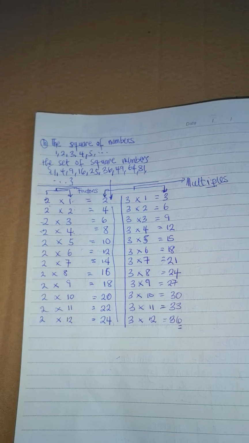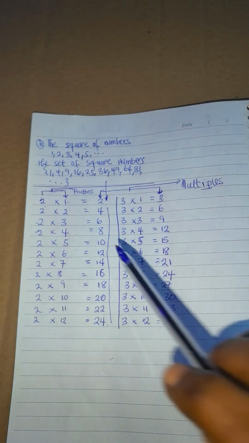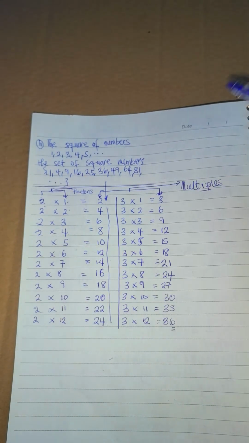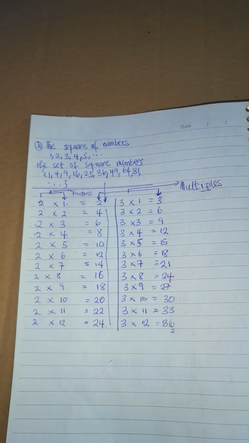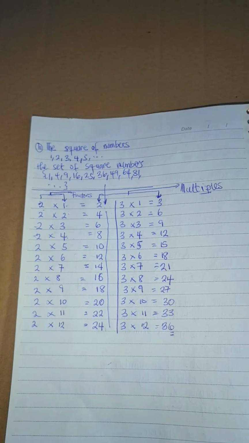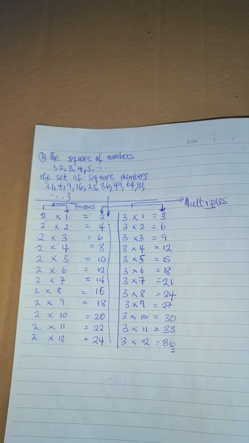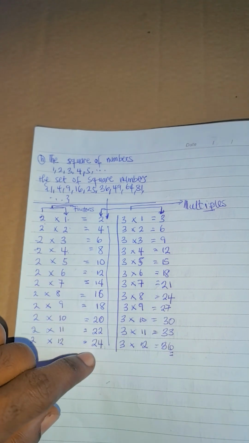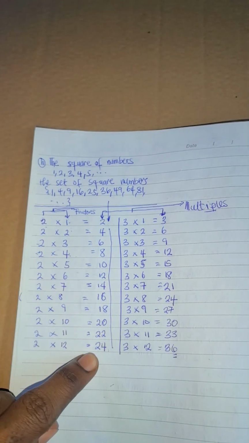Now, anytime you multiply, let's say multiples of 2, that's the 2 times table. When you say multiples of 2, that means the 2 times table. Multiples of 3 is the 3 times table. That is as simple as that. So the numbers here, on the right side, are the multiples.